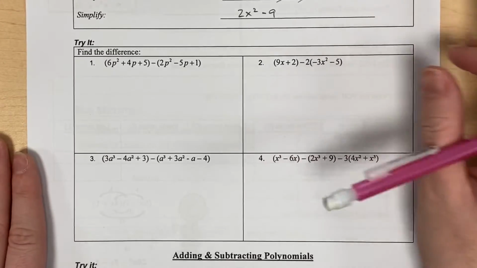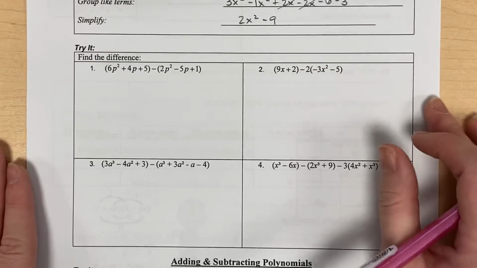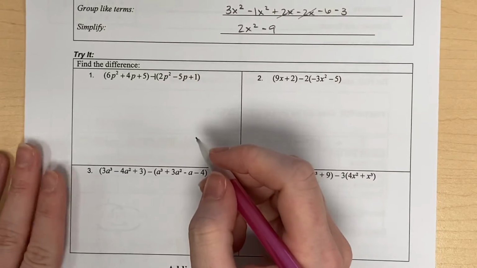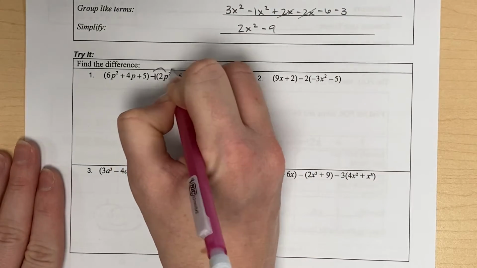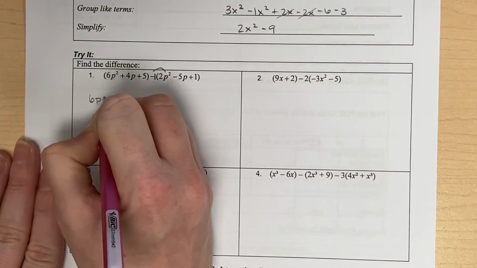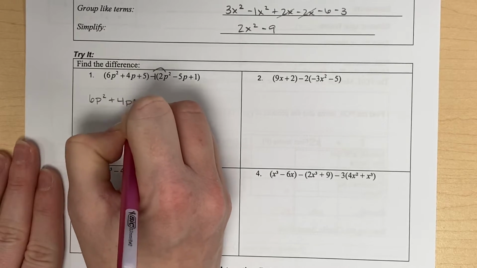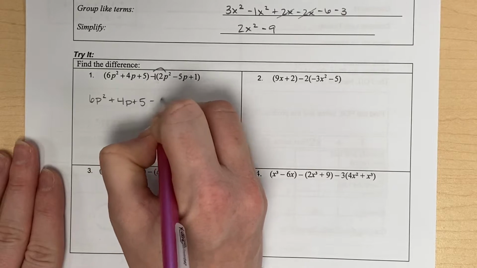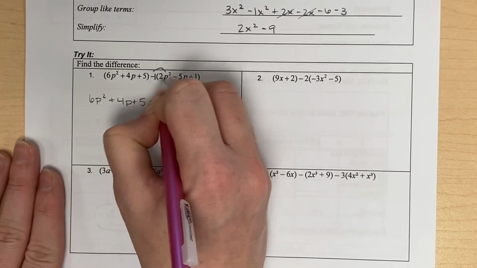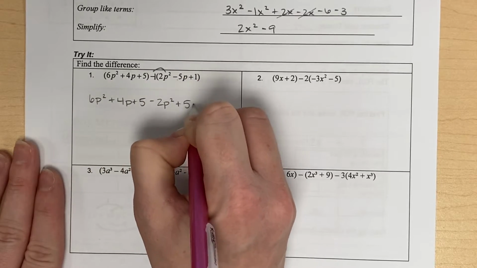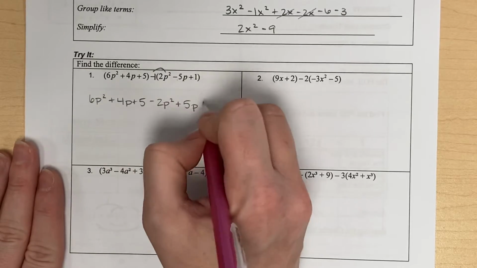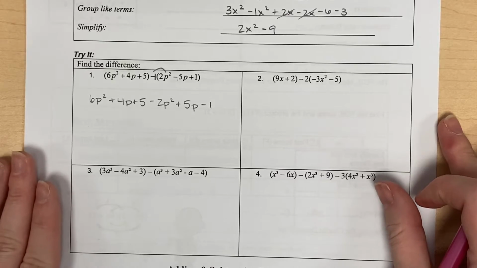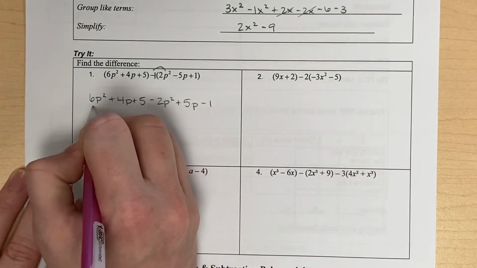So we'll just do maybe 2 examples here, and then we'll move on. So this is a negative sign here, which again is a -1. If you need to write that in, go ahead and do that. Distribute it. So my first set of parentheses, I'm just going to rewrite here. -1 times 2p squared would be -2p squared. -1 times -5p is positive 5p. And -1 times +1 would be -1. So I distribute. And then I will combine my like terms.